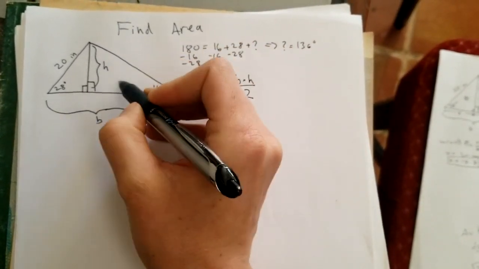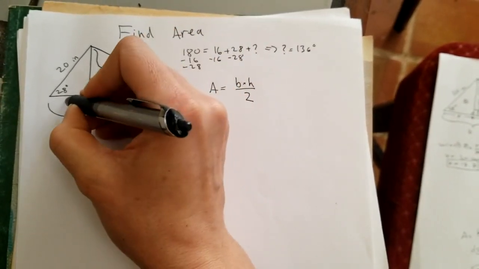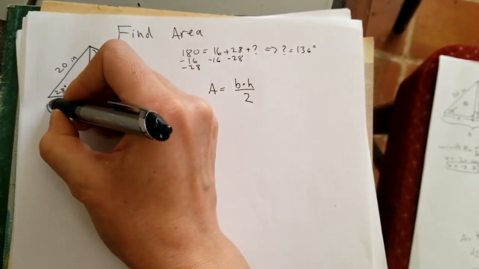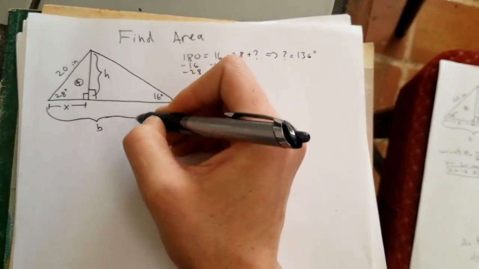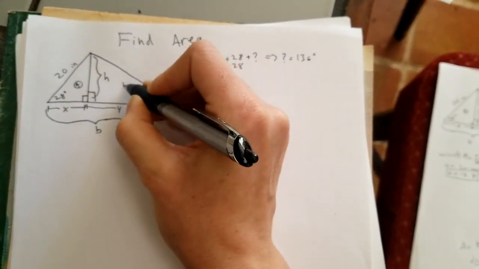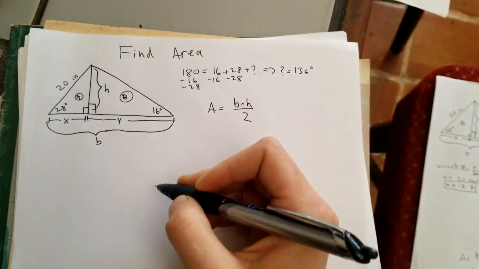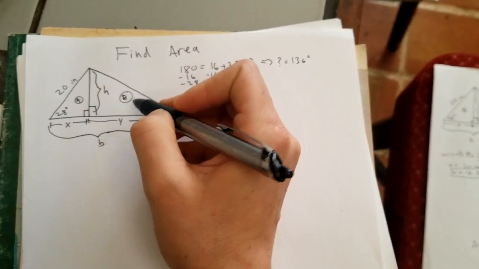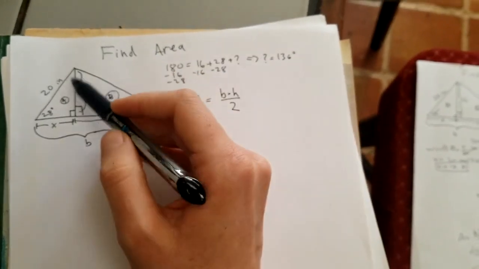Since I've cut my triangle into two triangles, x is going to be the base of what I'm going to call triangle A, and y is going to be the base of what I'll call triangle B.